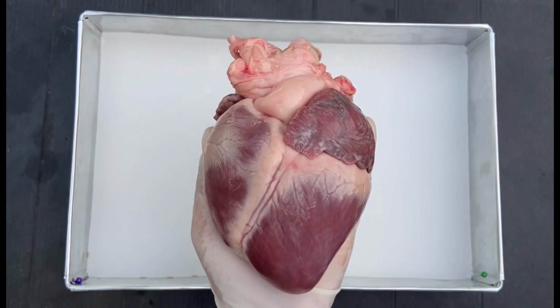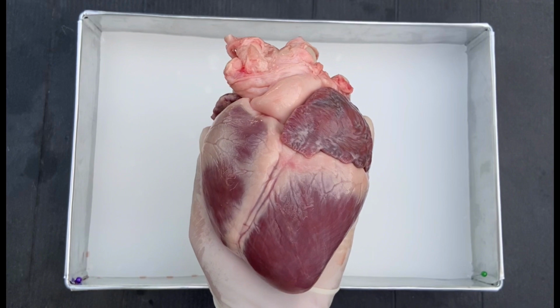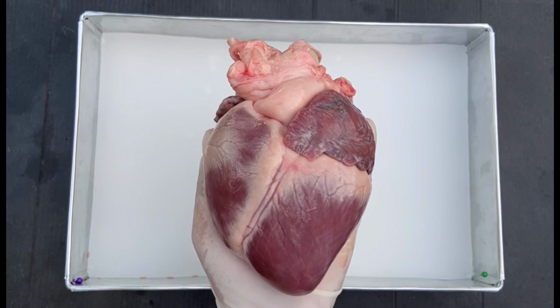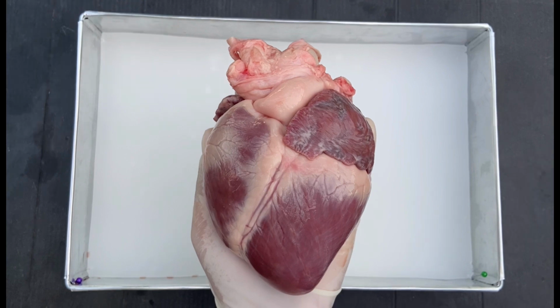So this is a pig heart. A pig heart is similar to the human heart in terms of its structure, size, and function. There are 4 chambers of the heart. These are the right ventricle, right atrium, left ventricle, and left atrium.